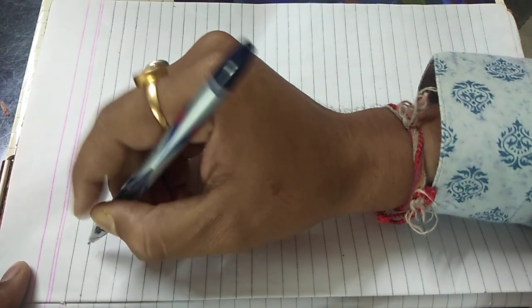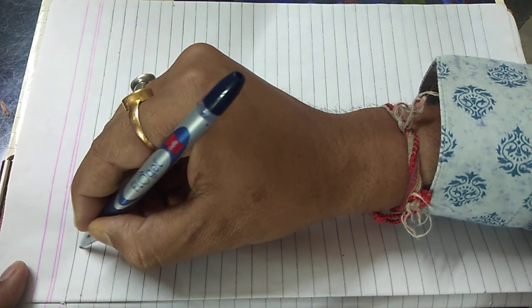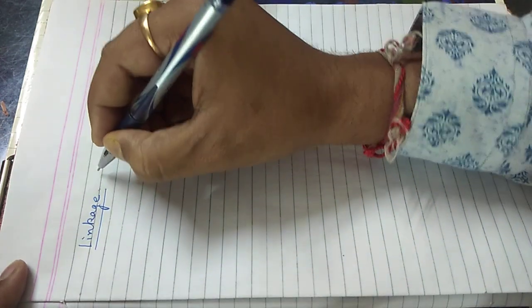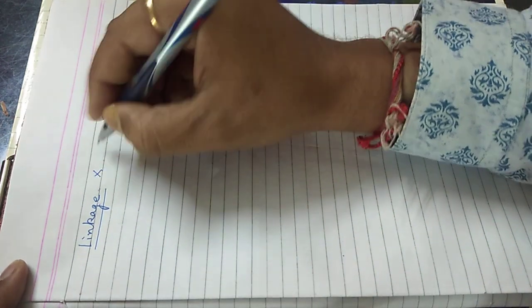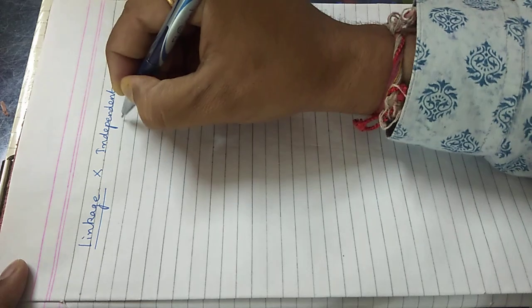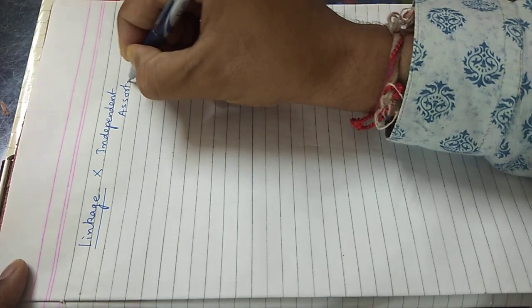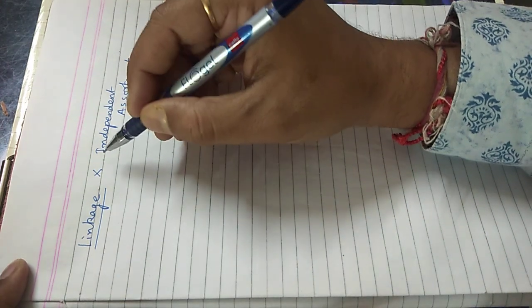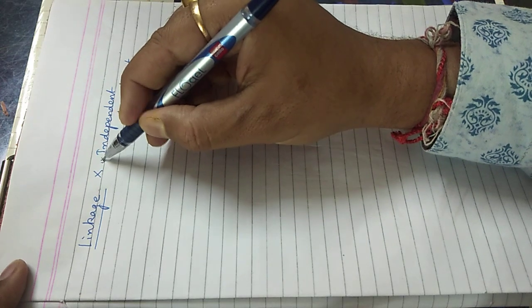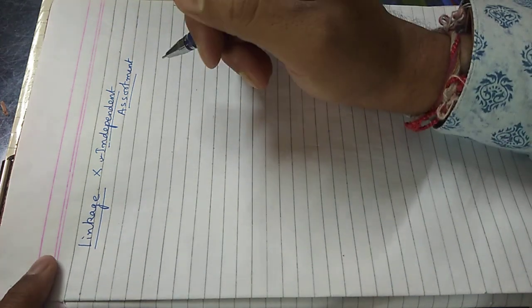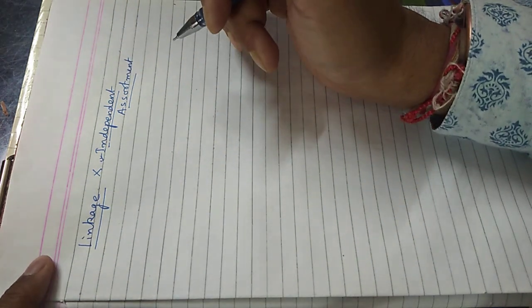Students, as I told you yesterday, today I will be discussing the concept of linkage, and how linkage is the opposite of independent assortment. If you recall Mendel's dihybrid cross, at the end of it Mendel came up with the idea of independent assortment, where the factors for different contrasting characters get assorted independently.